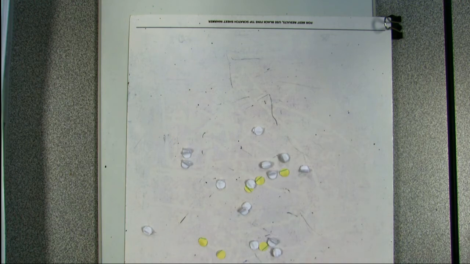Is the reason why it's changed charges because of the distance between them?